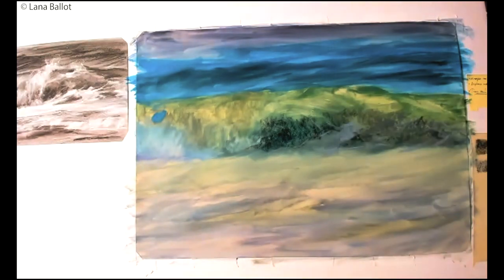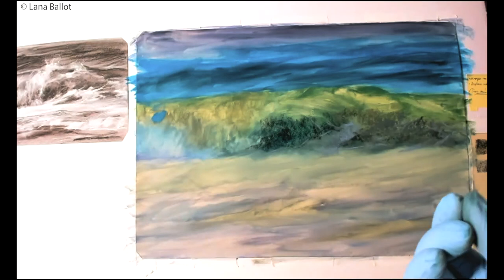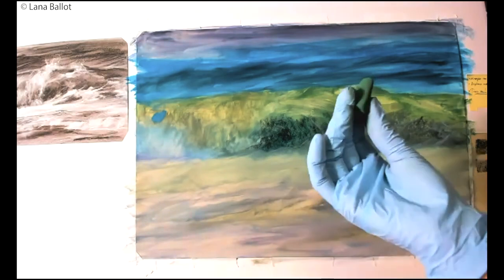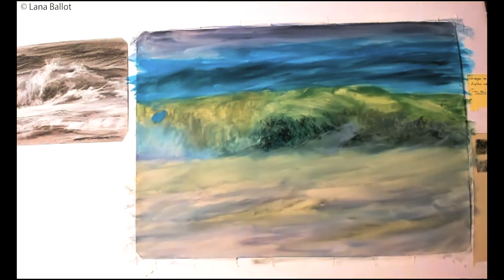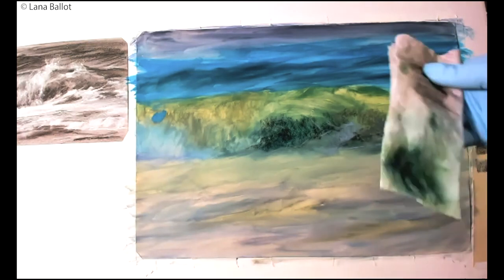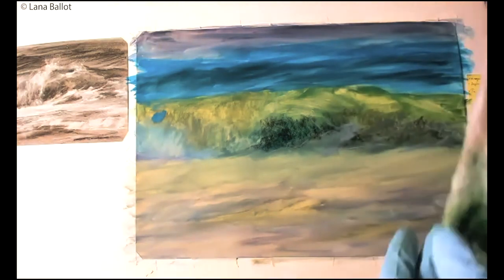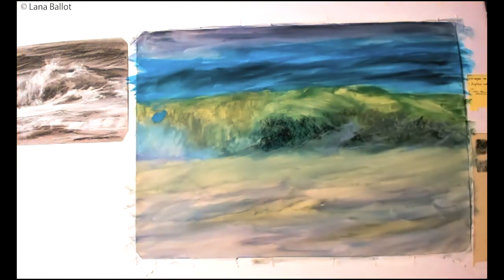So also something I'm doing constantly, particularly with soft pastels: when I pick up a stick, do something, and put it down, I have a little damp paper towel clipped next to my easel.